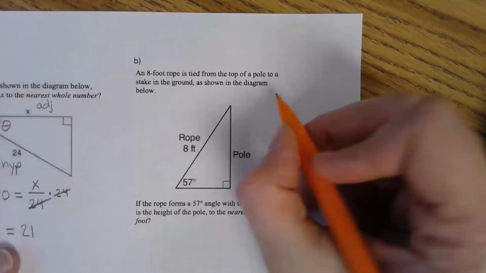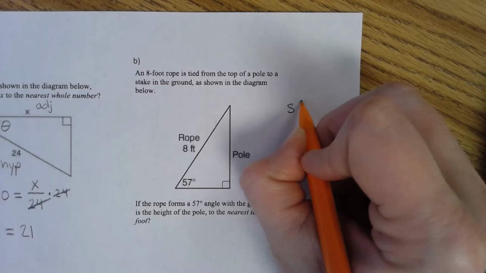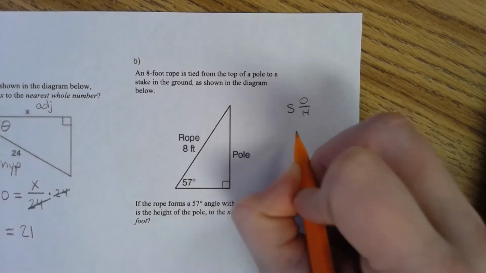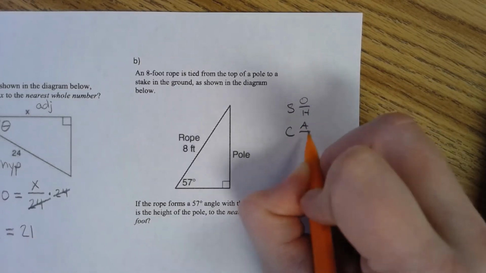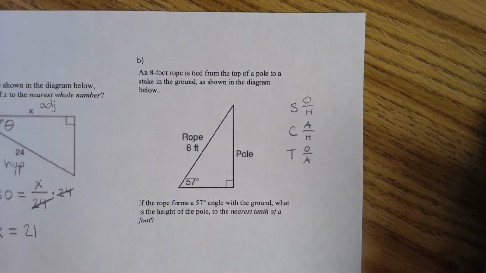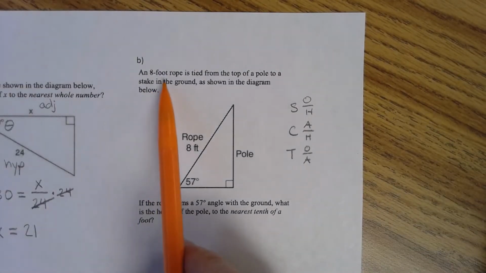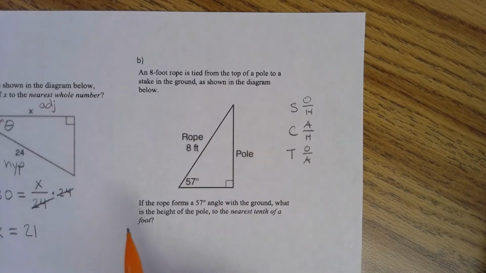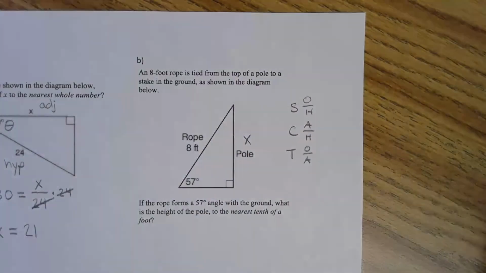Again, it's a right triangle, so we'll either use sine, some old hippie, cosine, caught another hippie, and then tangent, tripping on algebra. Either our sine, cosine, or tangent ratio. So we have an 8-foot rope tied from the top of a pole to a stake in the ground, as shown in the diagram. So we see our picture there. If the rope forms a 57-degree angle with the ground, what is the height of the pole to the nearest 1/10 of a foot? So we're finding this height of the pole.